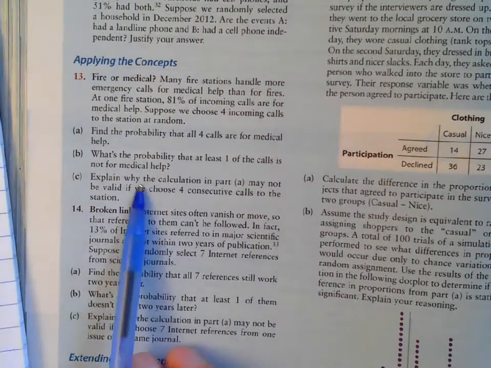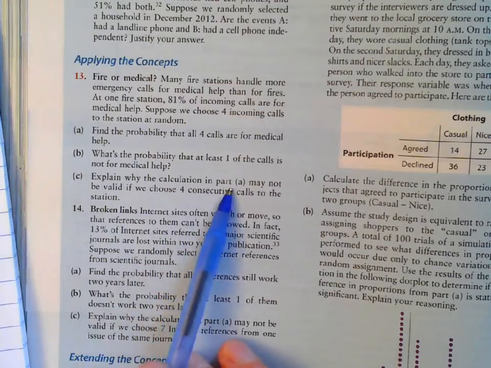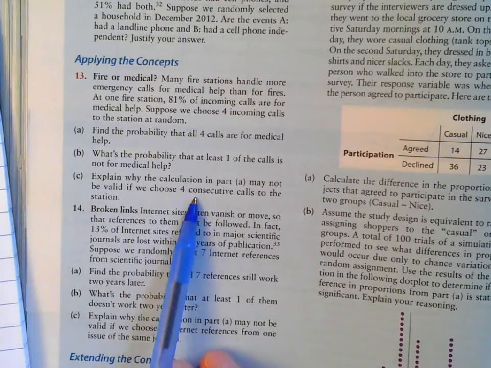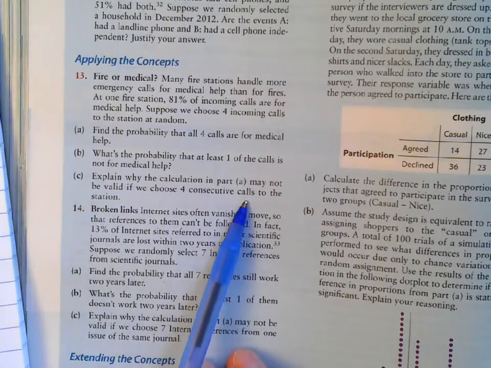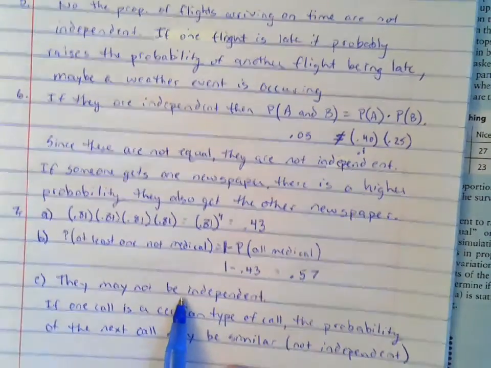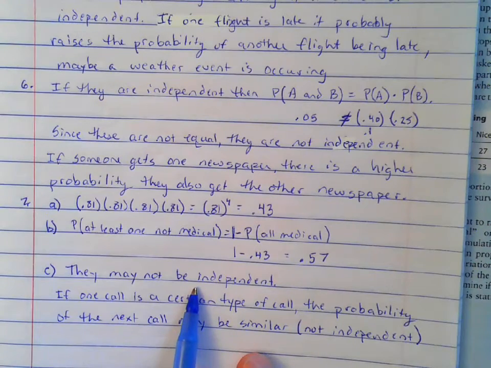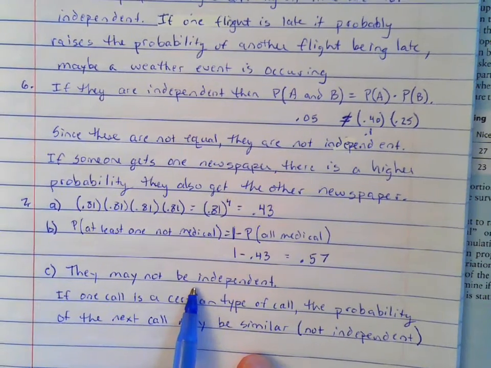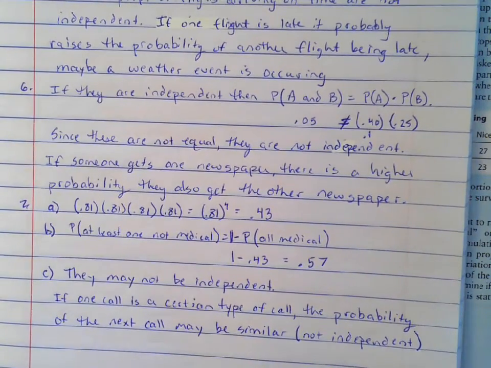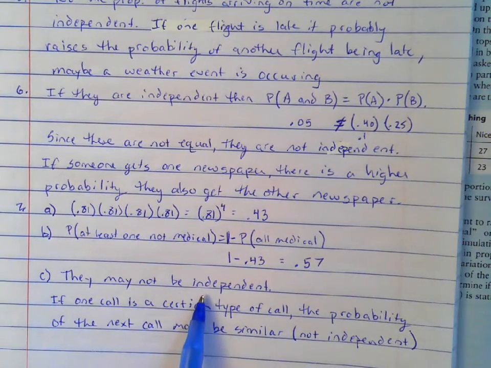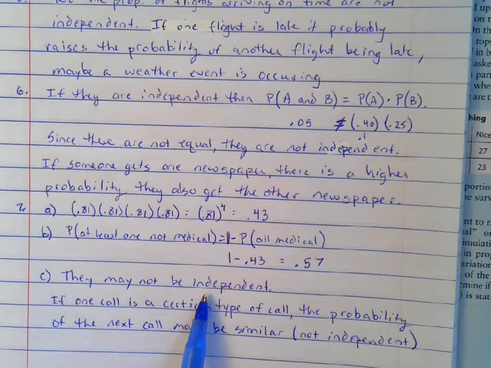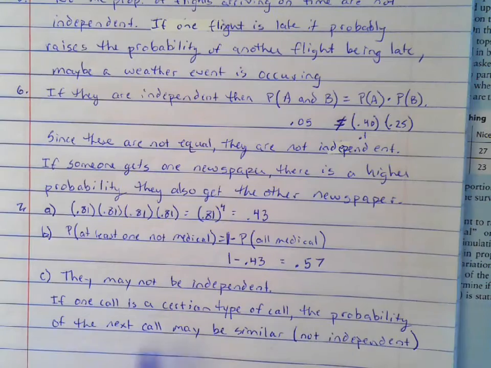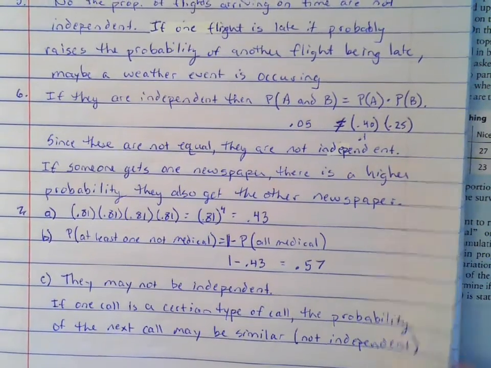Part C, explain why the calculations in Part A may not be valid if we choose 4 consecutive calls to the station. If there are 4 consecutive calls, one right after the other, they might not be independent. If something's happening around town, like we just had that explosion in town, the next 4 calls might not be independent of each other. It might be all associated with the one event. So the certain type of call probability may not be similar. They're not independent events.